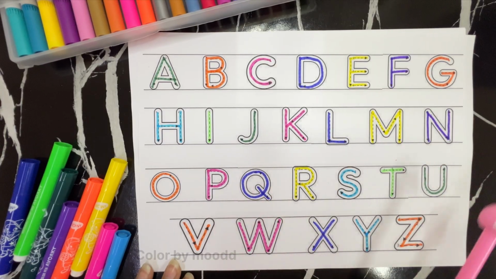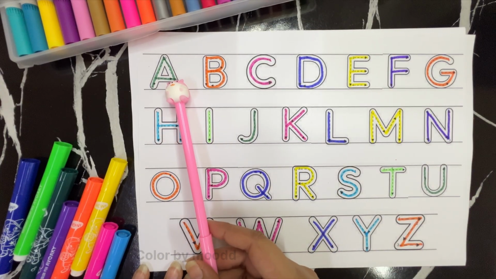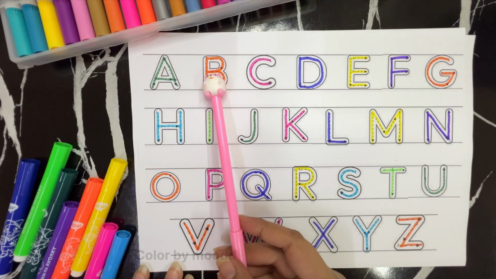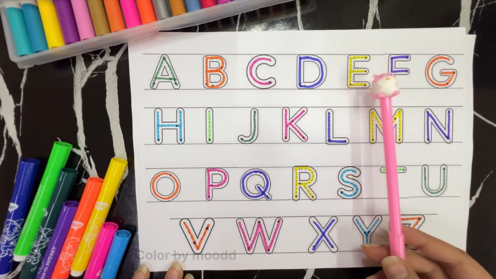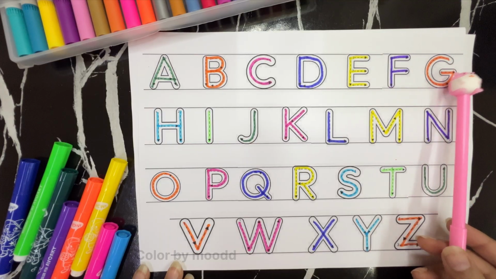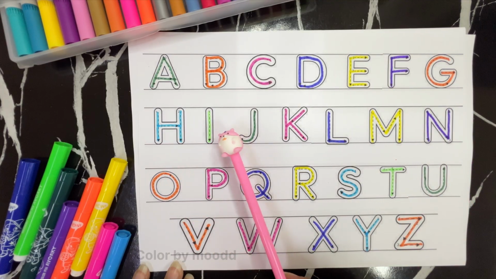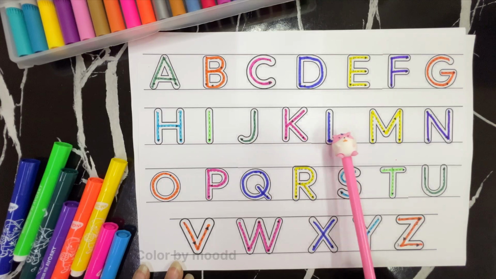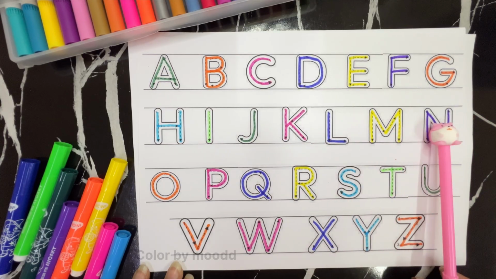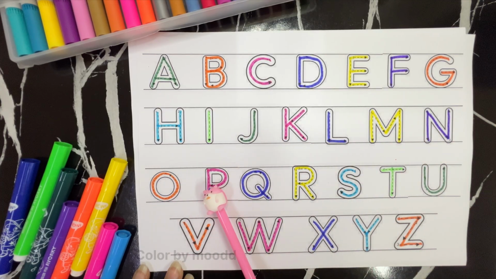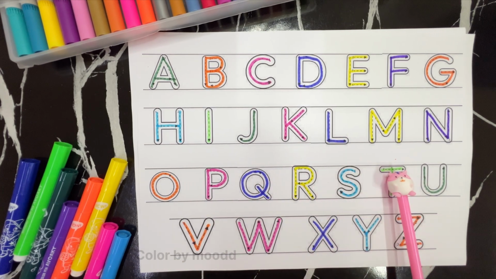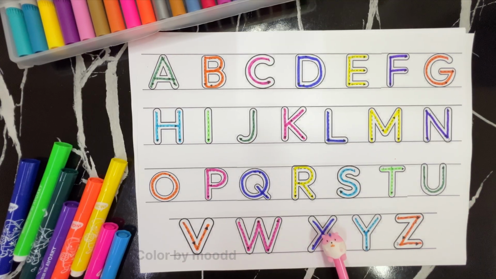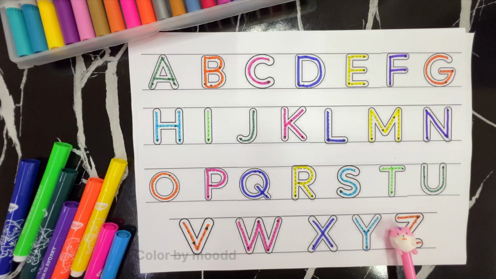Let's repeat it again. A, B, read with me. C, D, E, F, G, H, I, J, K, L, M, N, O, P, Q, R, S, T, U, V, W, X, Y, and Z.